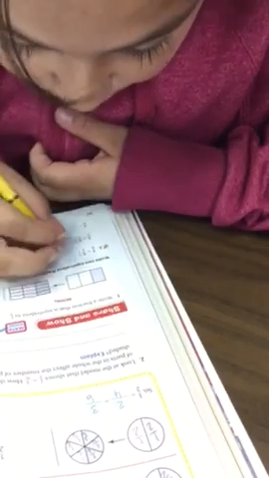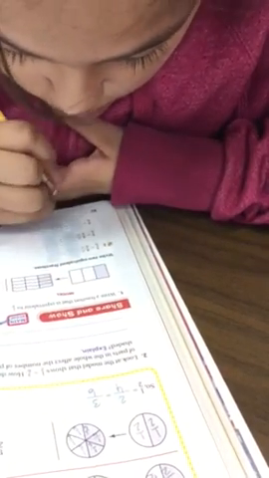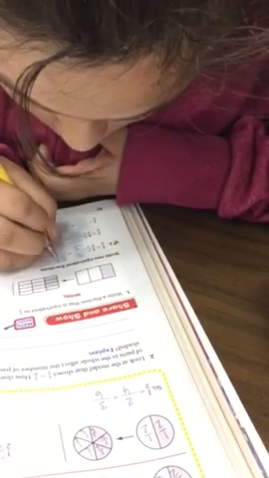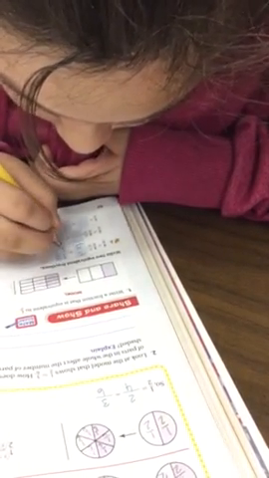Now find 2 numbers to put right here. Think of a number to multiply both of these by. Pick a number 2 through 5. 3. We'll put 3 on both of them, numerator and the denominator. 5 times 3 is? 15.